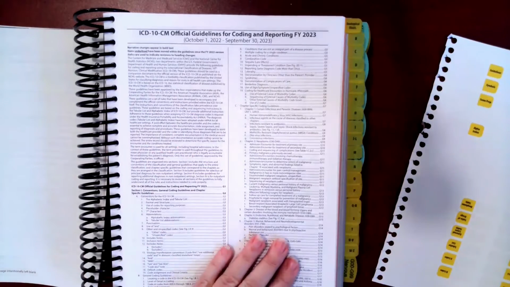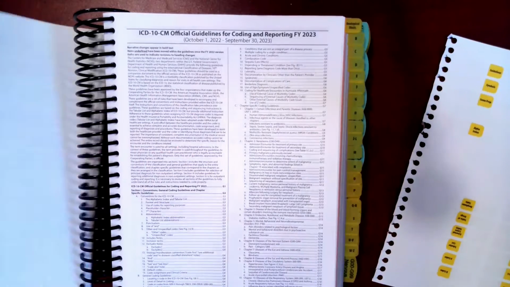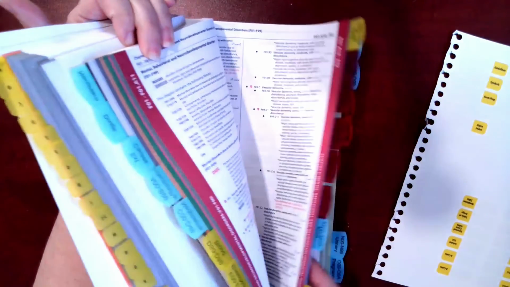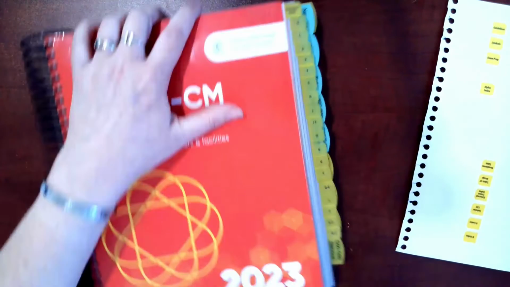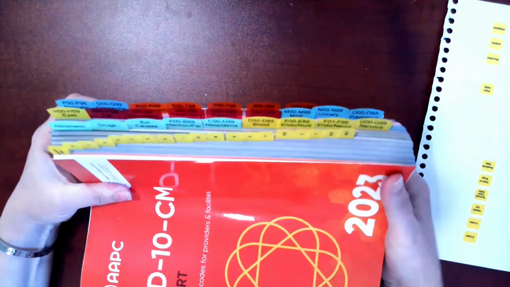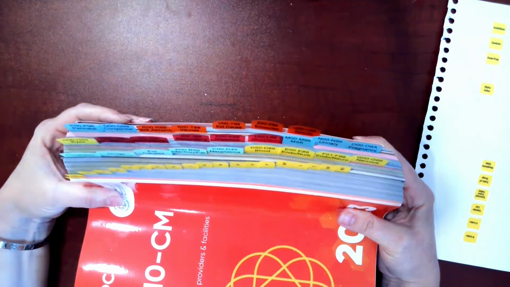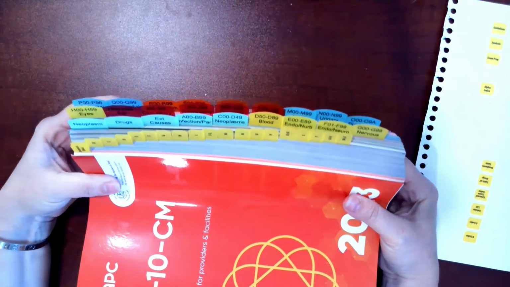So for now, this is your video on how to tab your book, how to create your tabs, and how to get your book in a nice resource format so that it can start working for you. So now that you know how to tab your books properly, we're going to come back with some more videos.